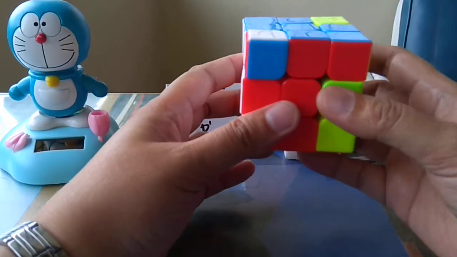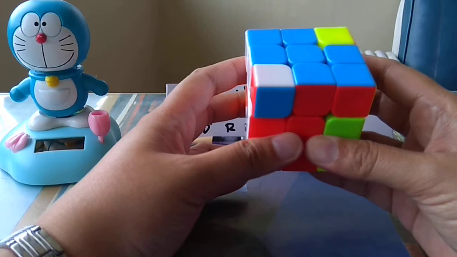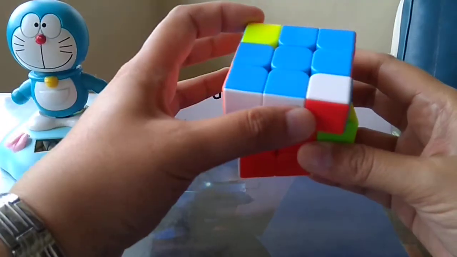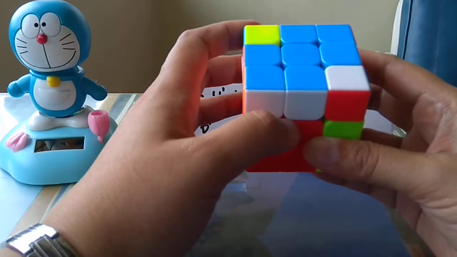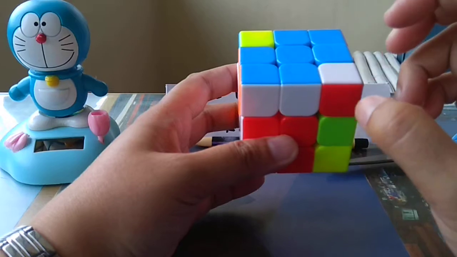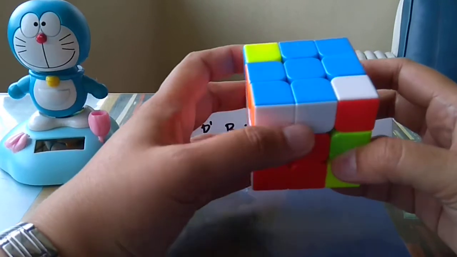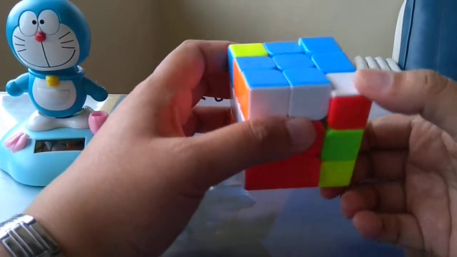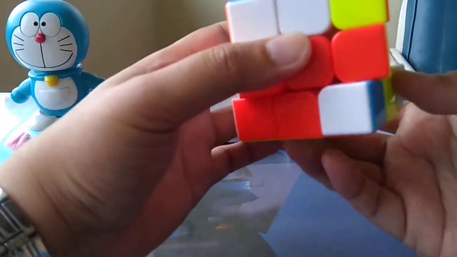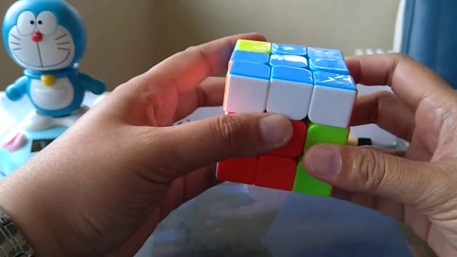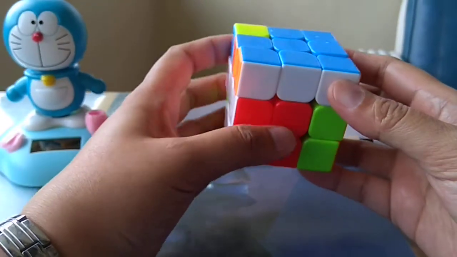The next thing I'll need to do is watch what I'm going to do now. This top part here, I'm going to turn it around anti-clockwise, and now I will put it here. Using the same algorithm, we will now flip this into the correct orientation. See? So now it's in the correct orientation.